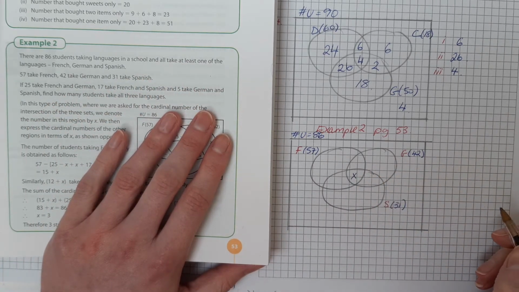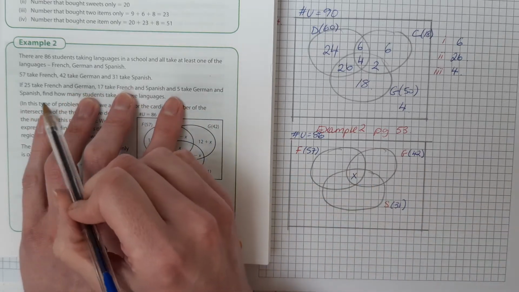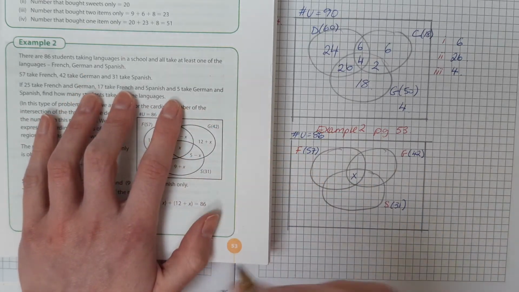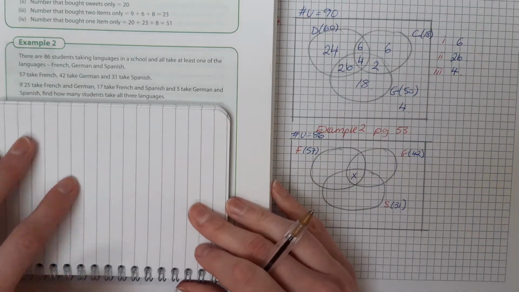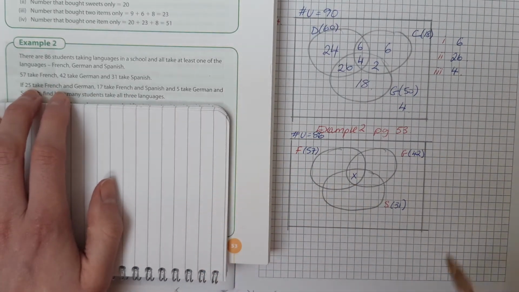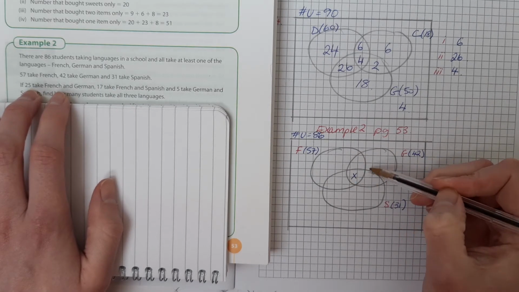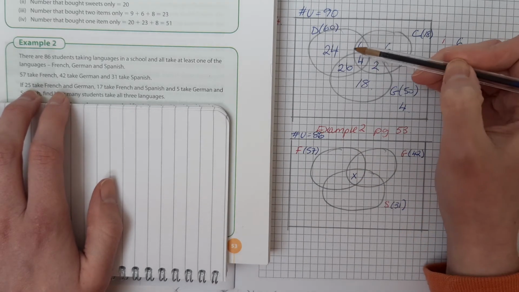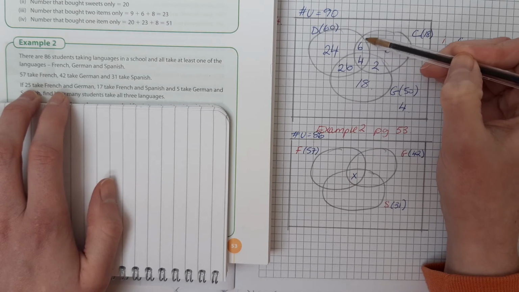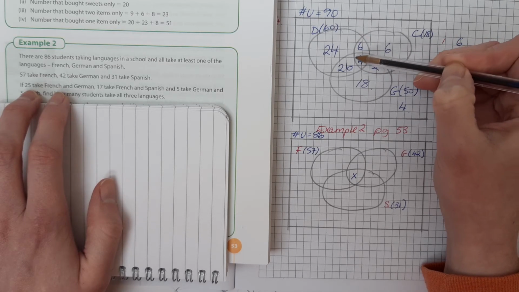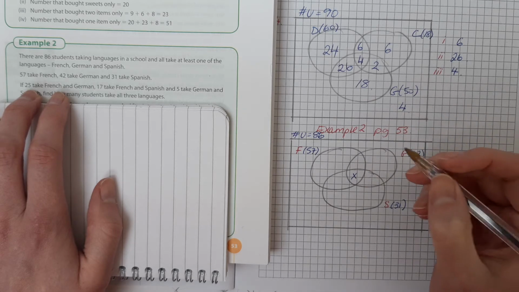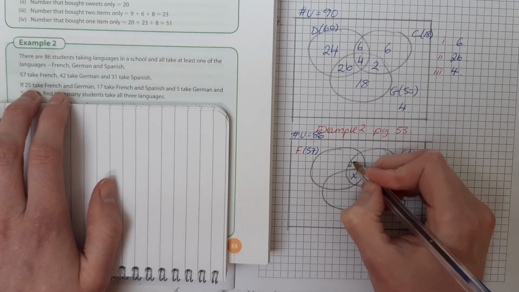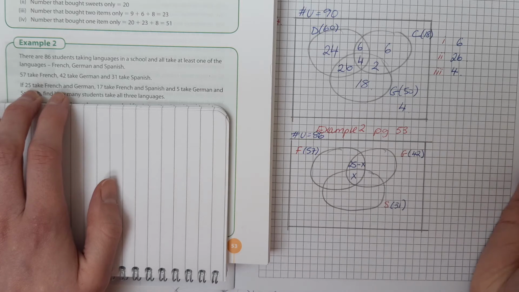Okay? So now I'm going to read back over all of these things again. And I'm just going to cover that for a second. All of this stuff. So 25 take French and German. So French and German is inside here. Now, normally what we did was when there was 10 people doing that earlier on, I took away the 4. Well, I'll have to take away the X in this case. So 25 take French and German. That's going to be 25 minus X.